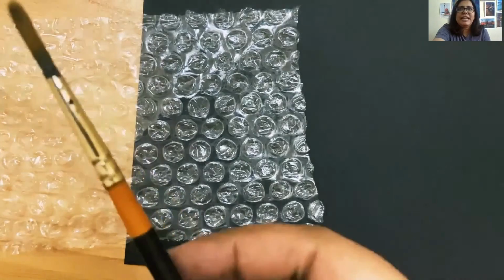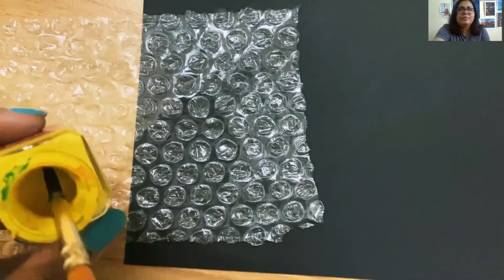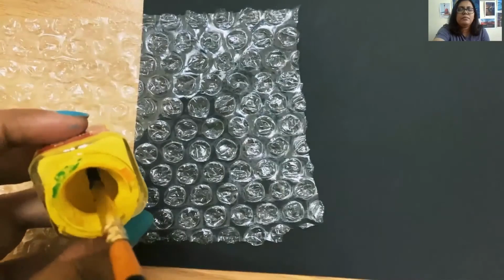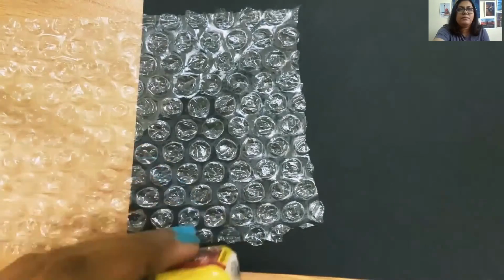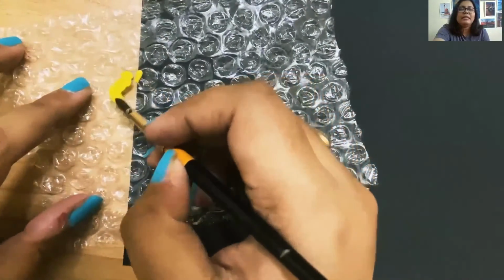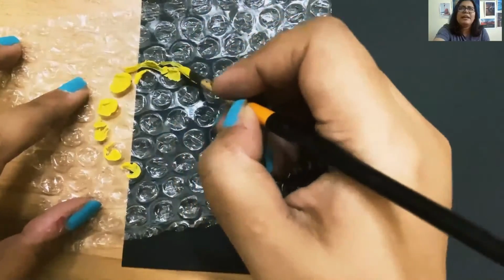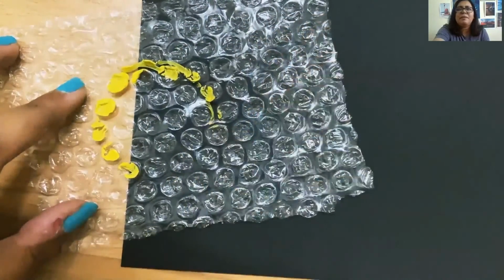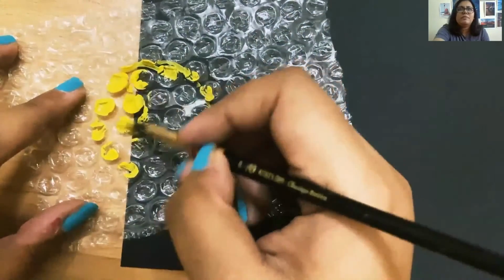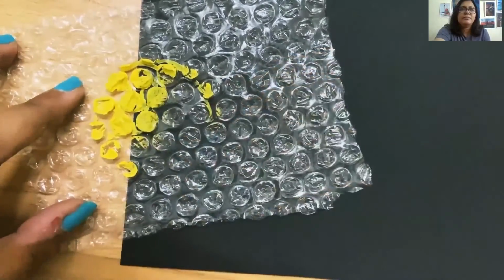Just take a nice thick brush, dip that in your paint, and make a circle like this. It will be difficult, I know, but just make a rough circle. It doesn't need to be a complete circle. Fill it up with the color like this.